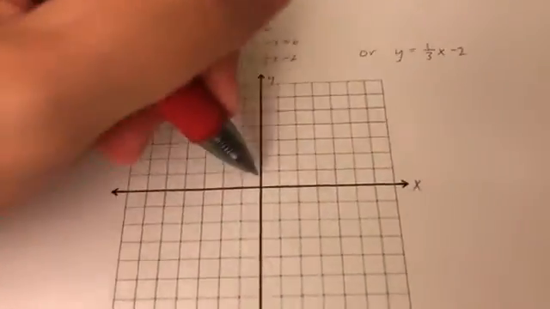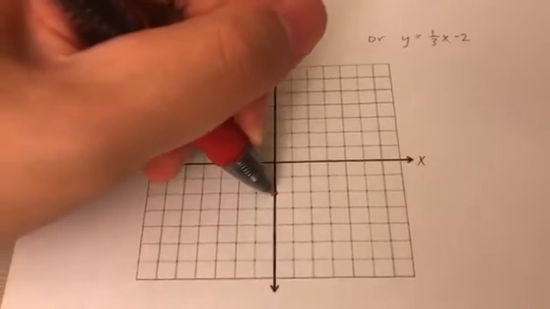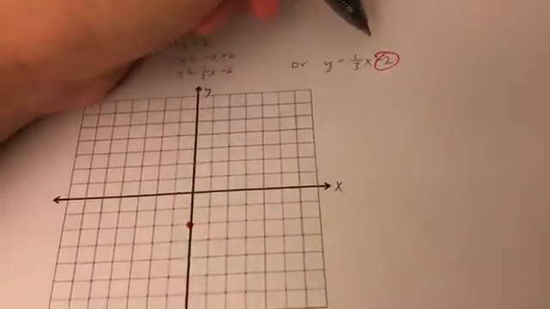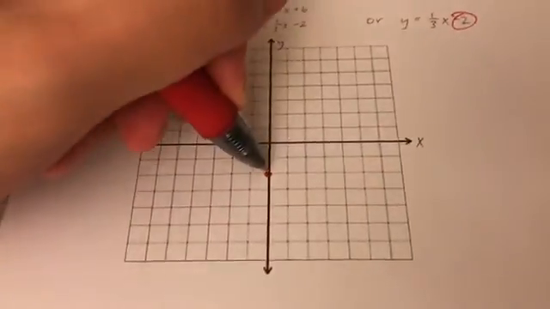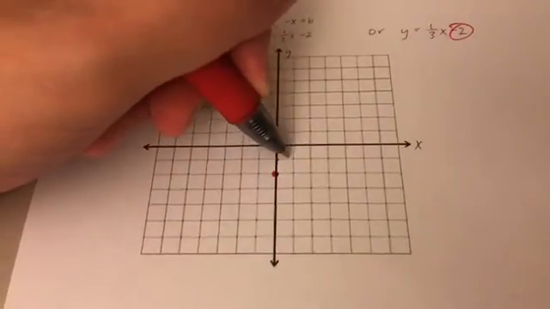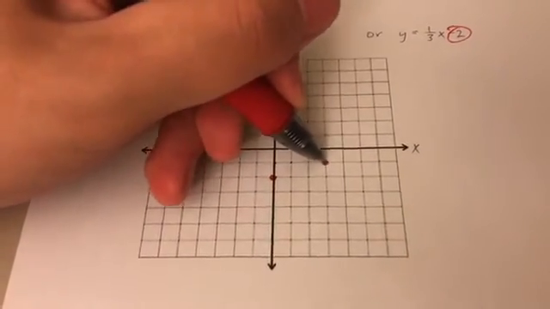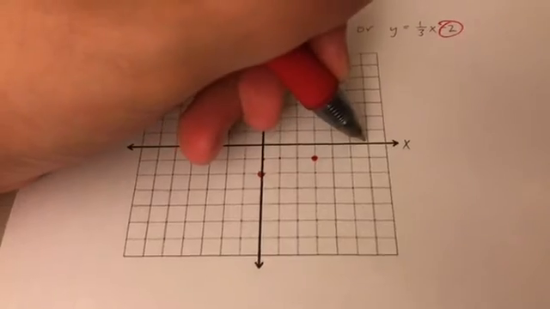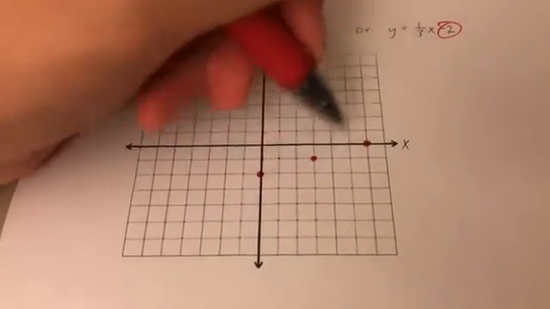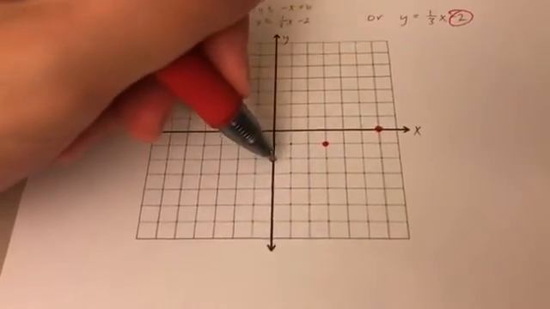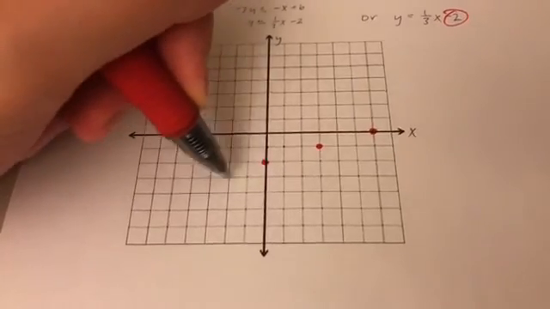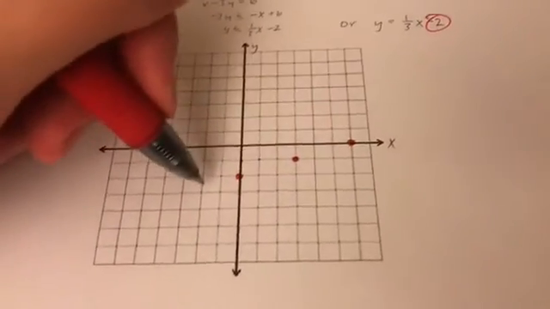Okay, so this also starts with negative 2 because this is the y-intercept. So we rise 1, and run 3. Did I just say 2 for that? Oh my god. Okay.